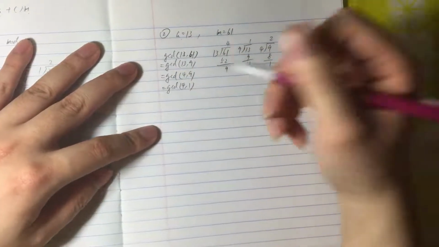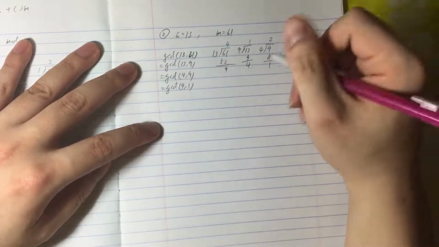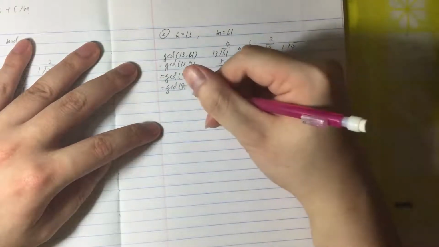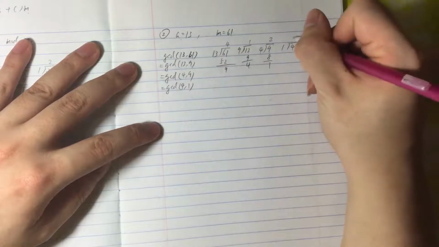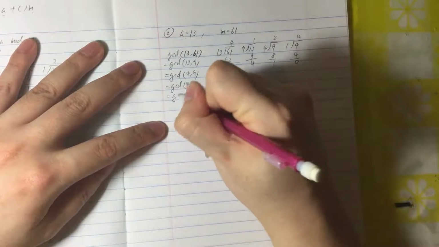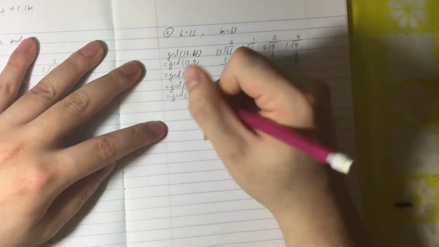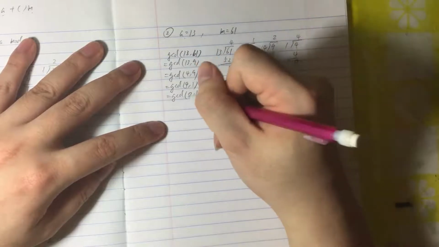Next, keep dividing. Use the larger number, divide by the smaller number. Take 4 divided by 1. 1 goes into 4 4 times. 4 times 1 is 4. Remainder is 0. Then replace the larger number with the remainder.